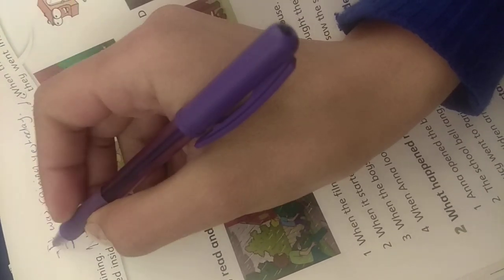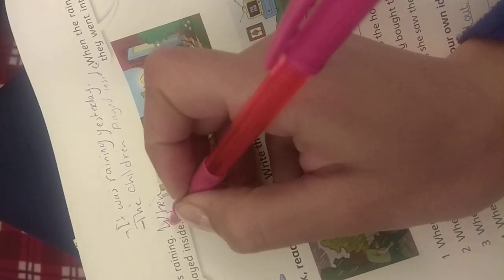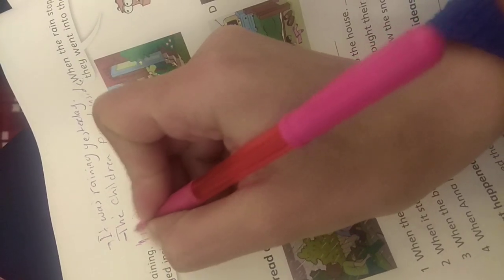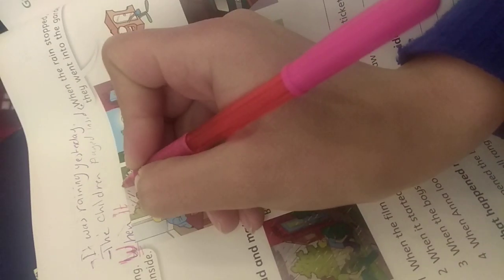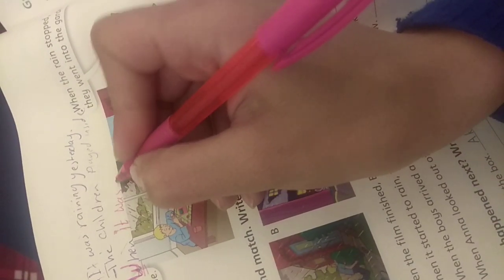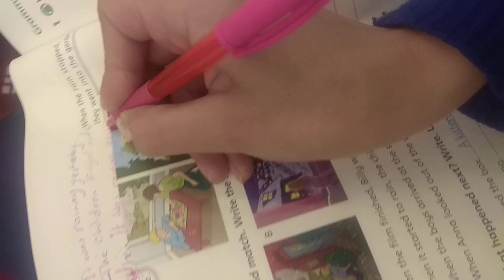عندما. طيب now we want to link these two sentences together to be one sentence because we put when at the beginning here. W as a capital letter, because it comes at the beginning of the sentence. Here it will be a small letter: it was raining yesterday. You will write the sentence as it is.